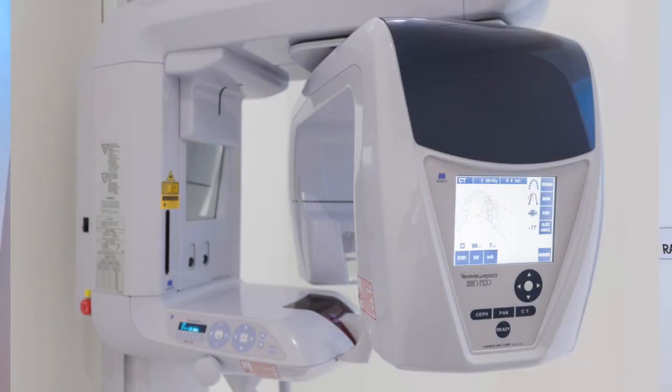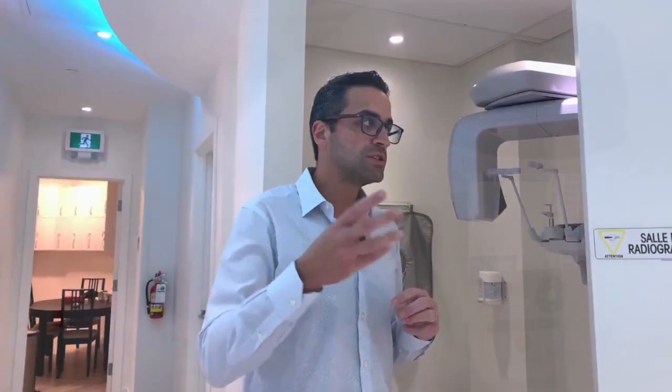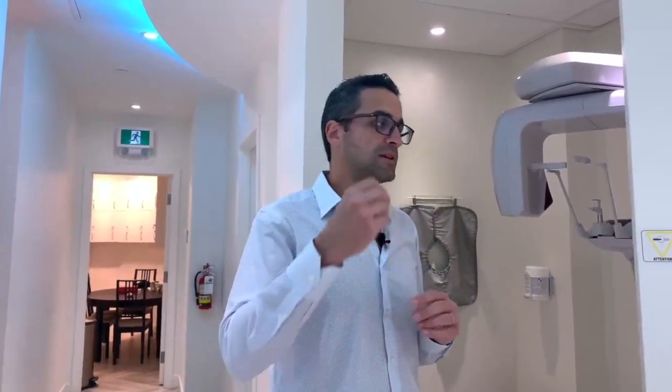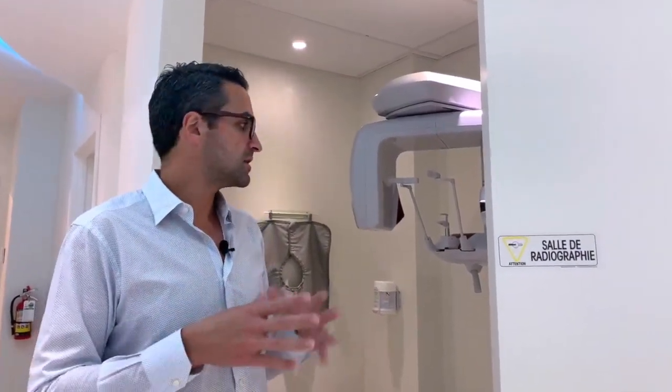Not in all cases, but in some cases, we do require the patient to undergo this kind of imaging technique in order to have a better idea of what is happening with the tooth, what the problem is, and most importantly, what the required treatment plan is for the patient. We'll go back to that beautiful technology in a couple of minutes or in some later videos, but this is really one of the biggest highlights in the clinic.